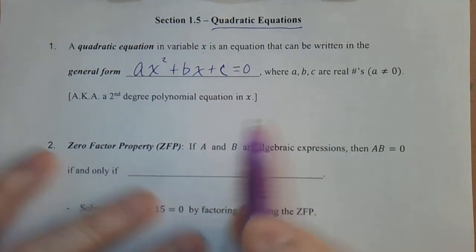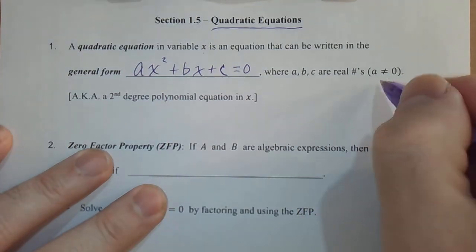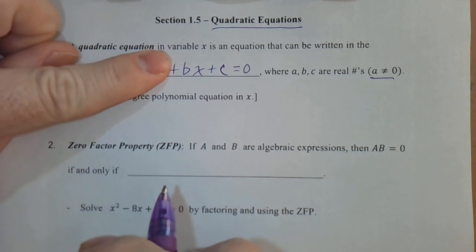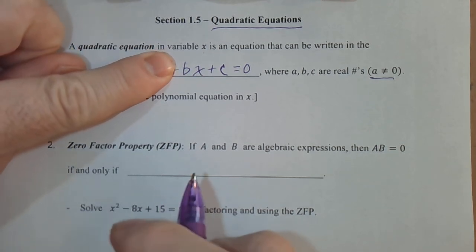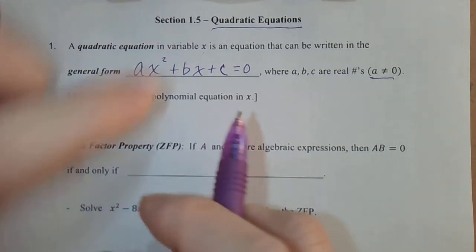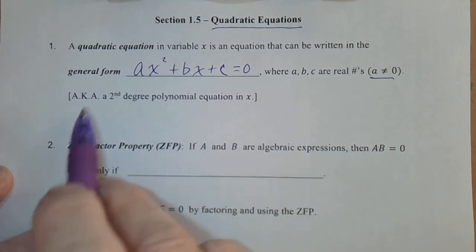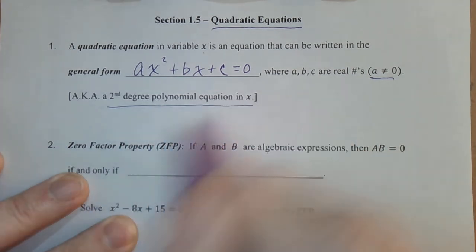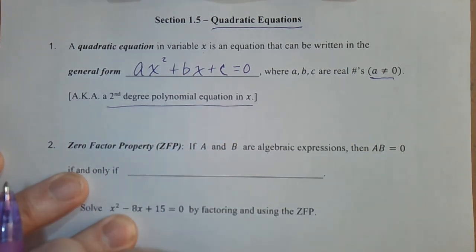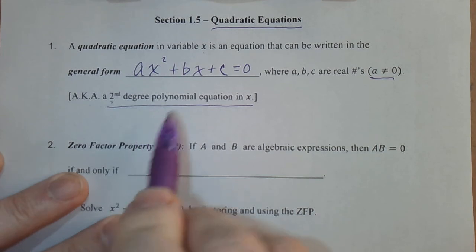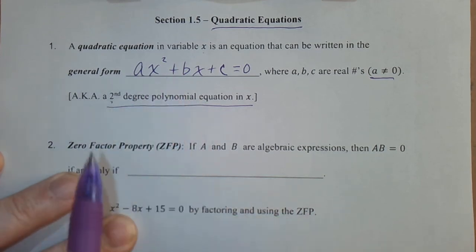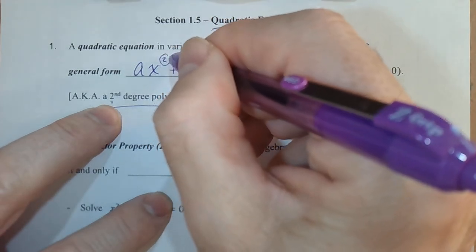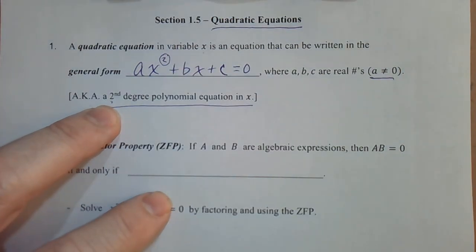So a, b, and c are just real numbers, and obviously a cannot be 0 because that would make this term go away and we wouldn't have an x squared term. A quadratic requires an x squared term. This is also known as a second degree polynomial equation in the variable x. Second degree because the largest exponent of the x is 2.